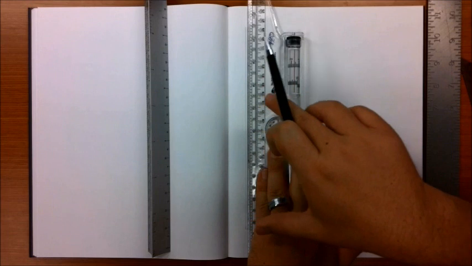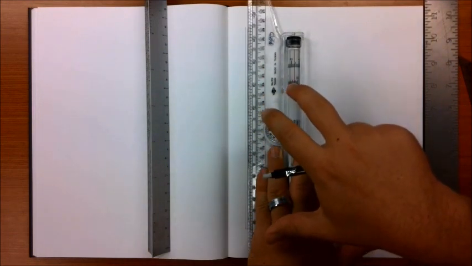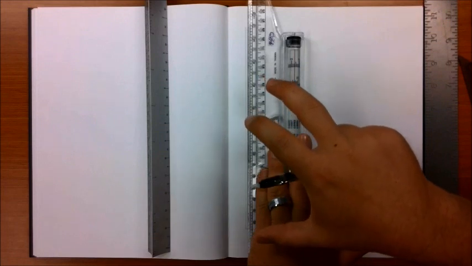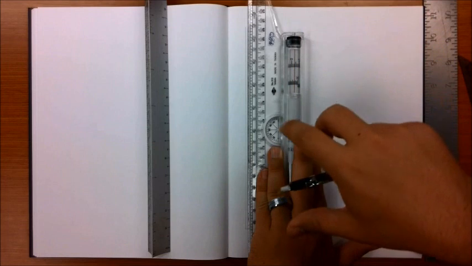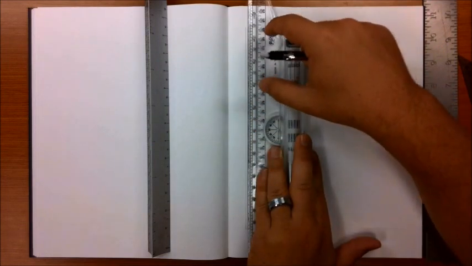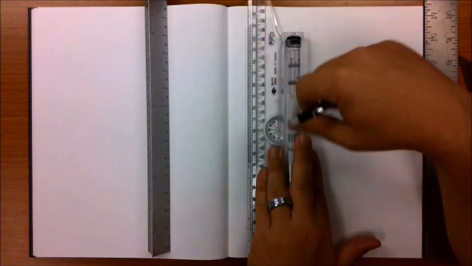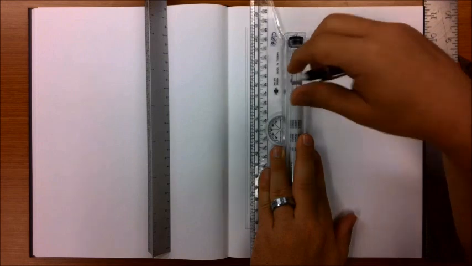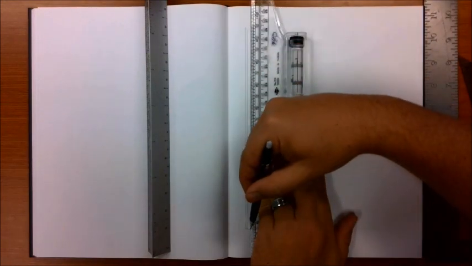The way that a lot of the classical orders work with Vignola is that the column height is always 4 parts to 1 part. Or another way to think about it is the column is 1, and then usually 1/4 of that column height is the entablature component.